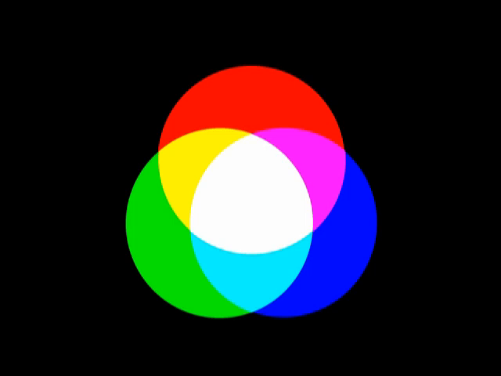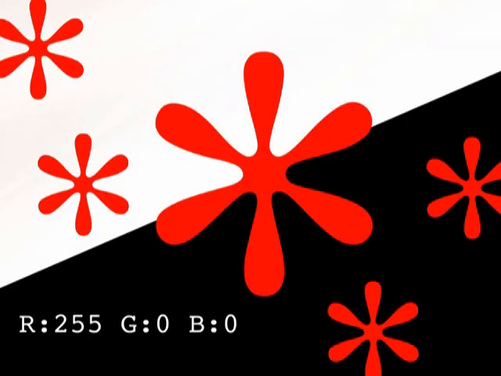With the RGB colour system, we can describe a colour numerically then by specifying how much red, how much green and how much blue is in the colour. Most RGB systems use 8 bits for each colour, so we have values ranging from 0 to 255. With this colour here, the red value is 255, the green is 0 and the blue is 0. So it's pure red.